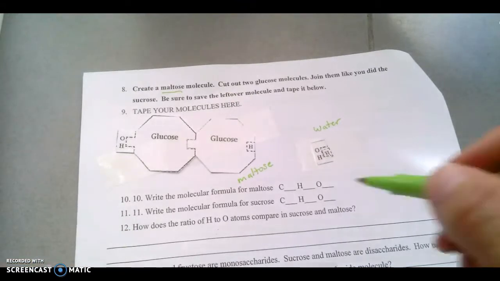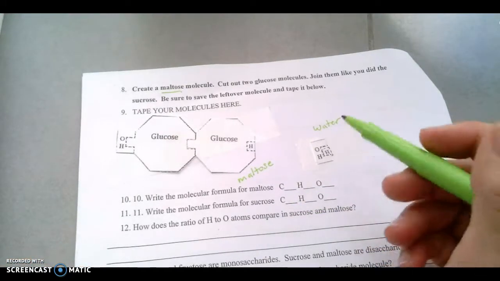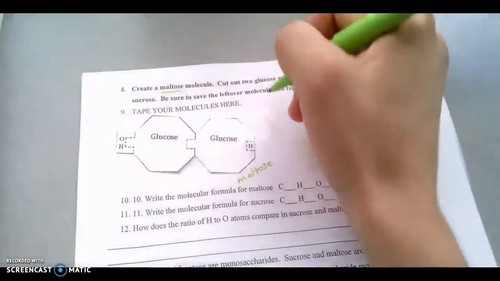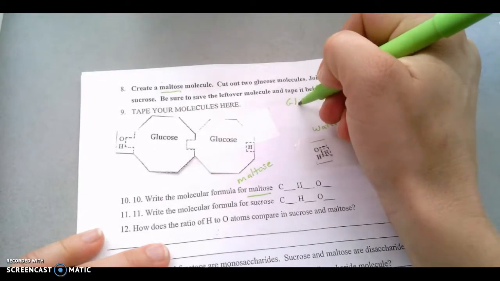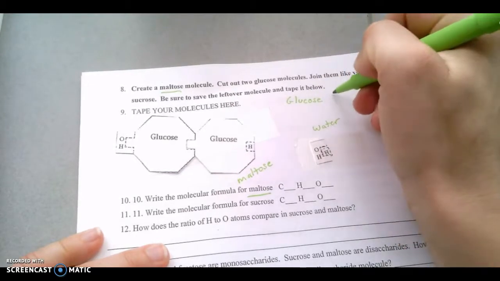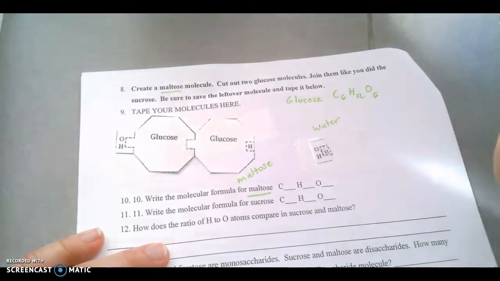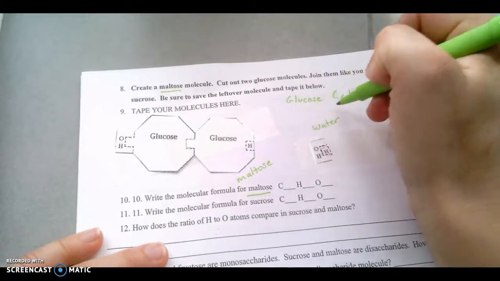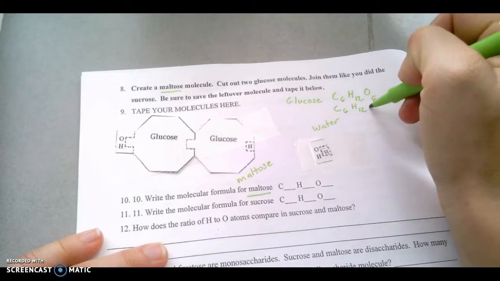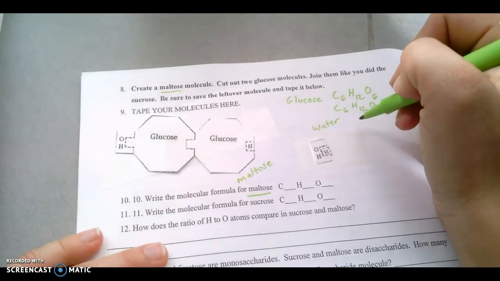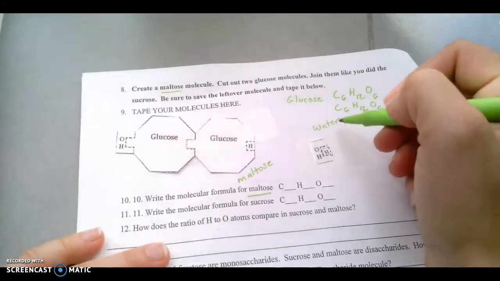Now, for this part, for 10-11, it asks us to write the chemical formula for maltose and sucrose, and we have to take the following into account. So originally, we'll look at our maltose first. Originally, our glucose molecules were C6H12O6. And we actually had two of them. So we had one glucose, and then we had another glucose, C6H12O6. Okay?